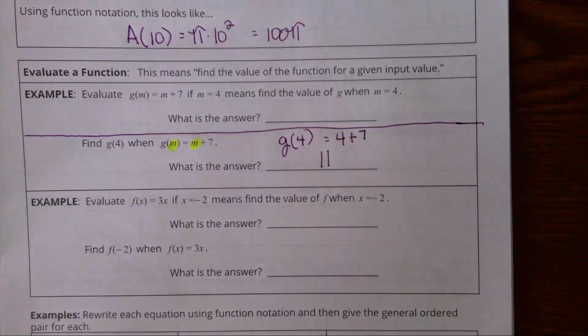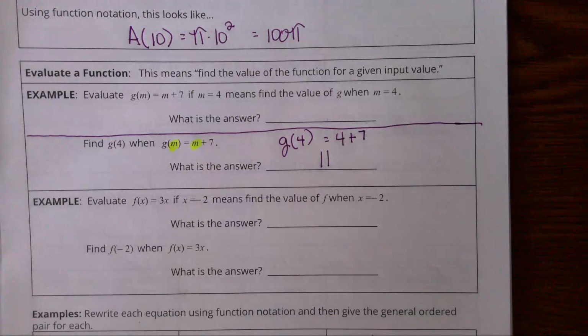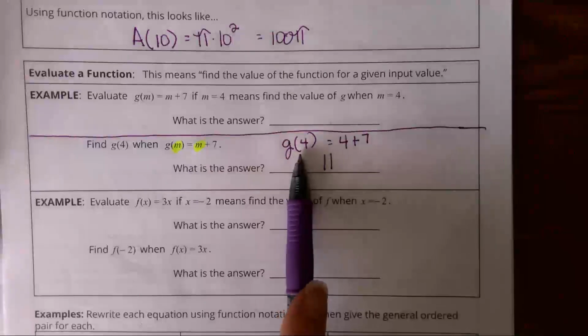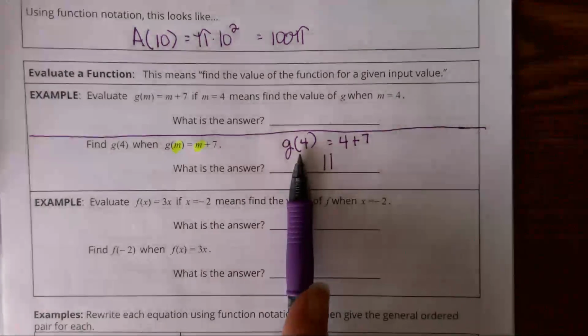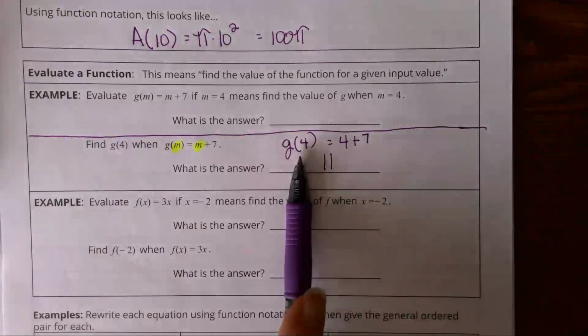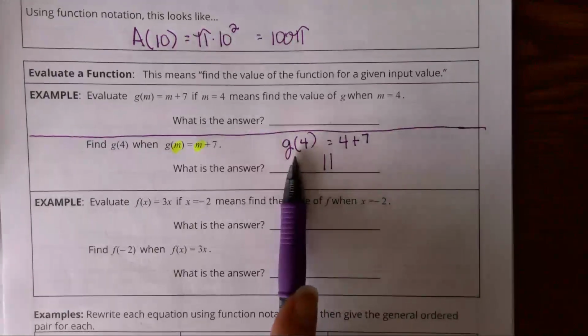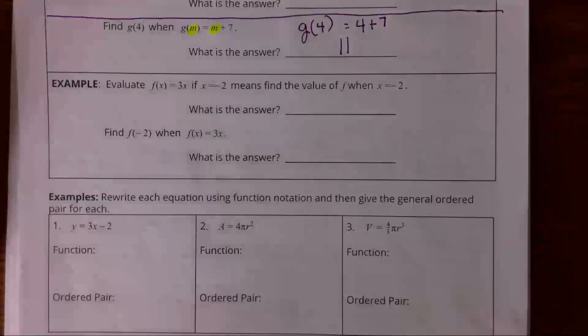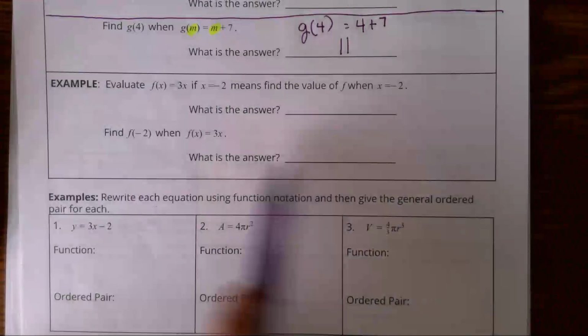Ayla, ask a question. It makes sense, that's yes and no. But like, why don't they just put in 4? Why do they gotta do g of 4? Okay, so what I'm going to be asking for, I'm just trying to get you guys used to know what to do when you see that, okay? Because this is something new for you. Yeah. So that's all we're doing right now. We'll do more practice when we get to the bottom of the page.